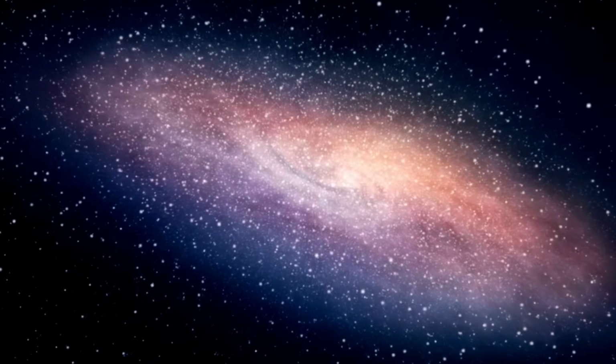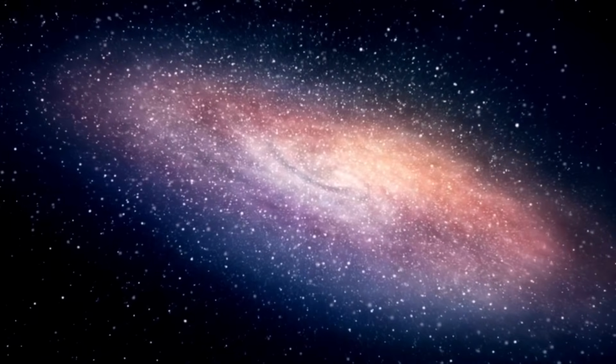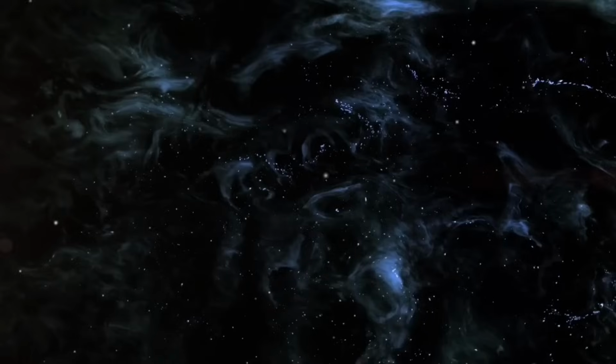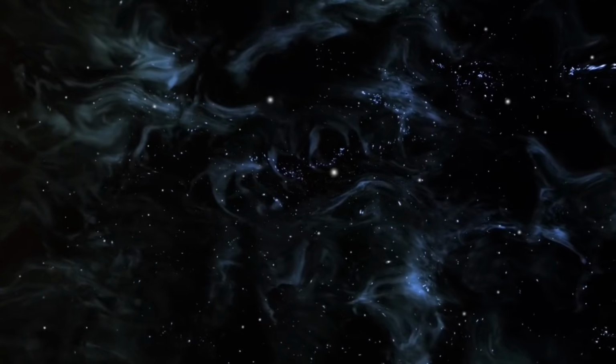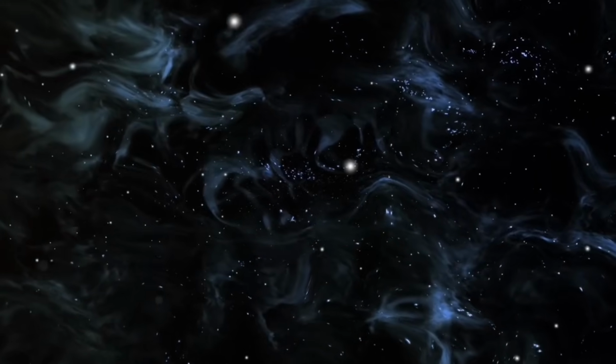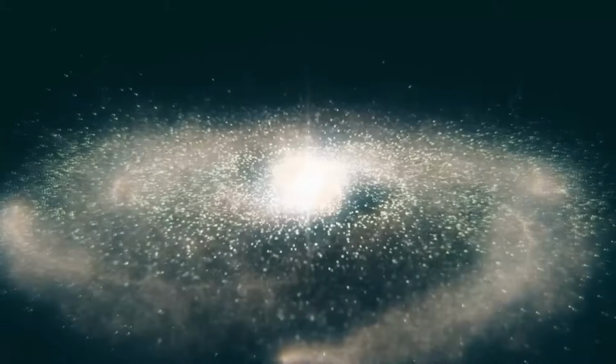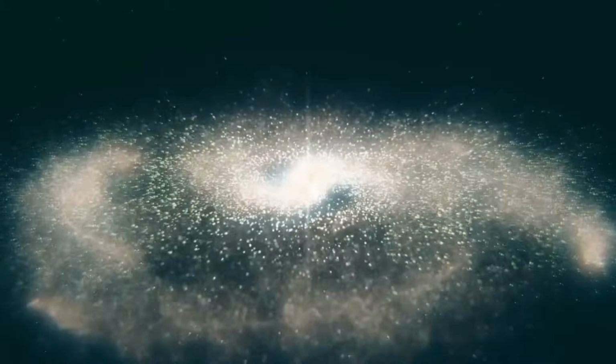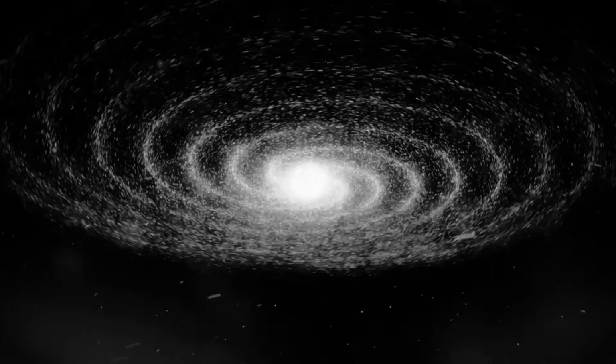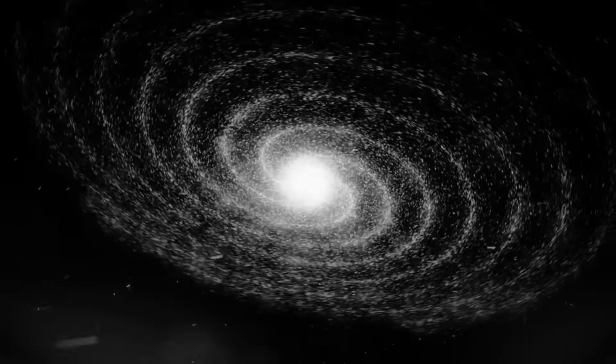If you could rise far above the Milky Way, escaping the crowded disk and the hazy veil of interstellar dust that blinds us from within, the view would be nothing short of breathtaking. From such a vantage point, the spiral structure of our galaxy would finally unfold in full, no longer a band of scattered stars across the sky, but a vast organized pinwheel of light.